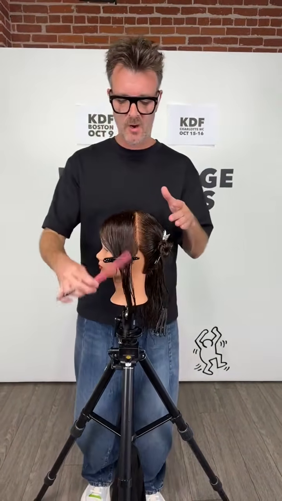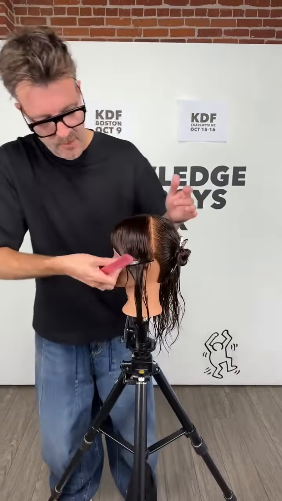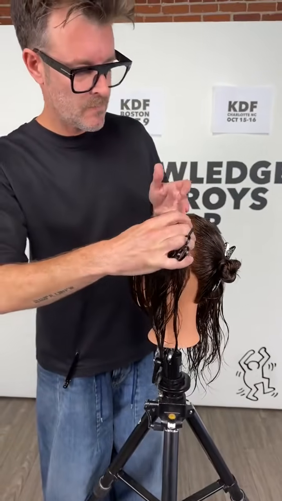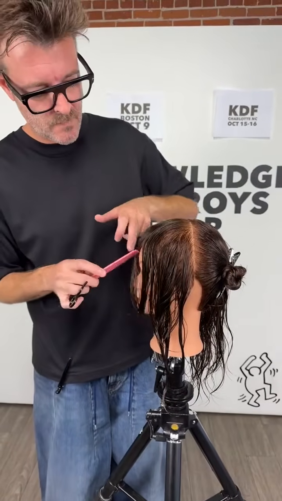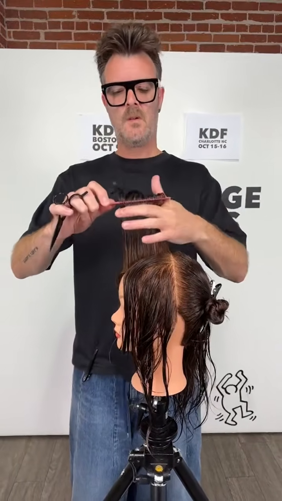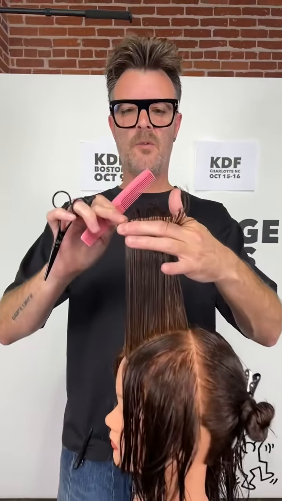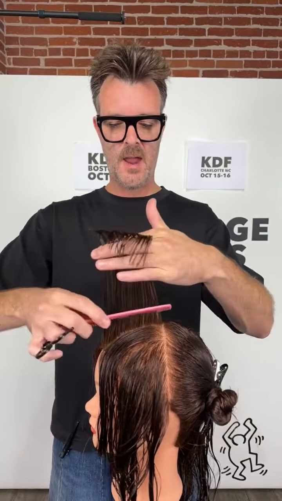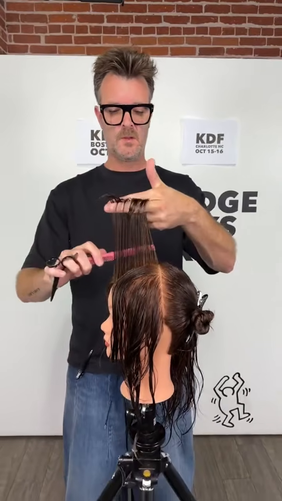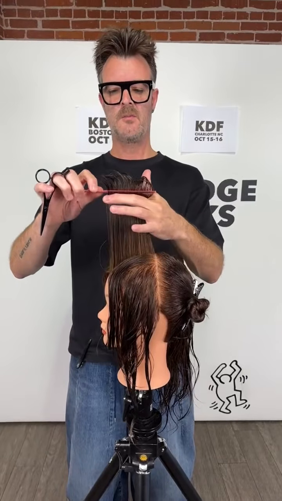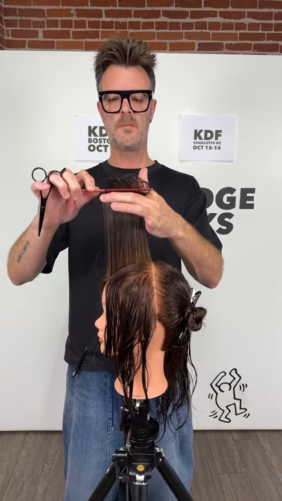So with this, if we look at what's happening, I'm going to work from that point in. So I'm now going to flatten what I have. So I'm going to lift that straight up to the ceiling. So my elevation is just up.